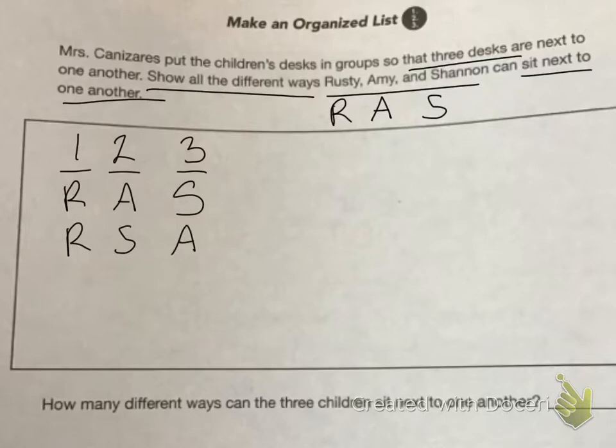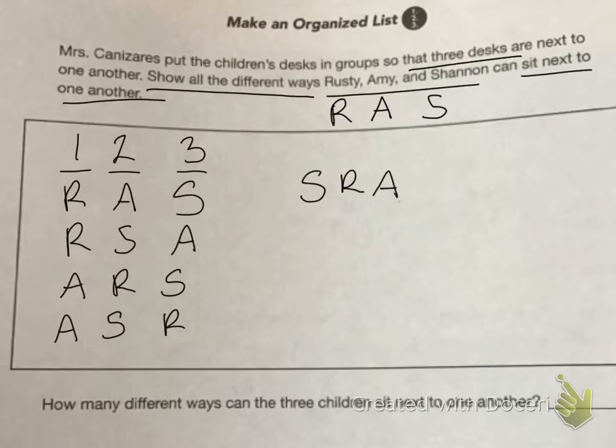Okay, so what if Amy sits first? Well, if Amy sits first, then next to her could be Rusty and then Shannon. Or if Amy sits first, it could be Shannon and then Rusty. All right, what if Shannon sits first? Okay, well, Shannon could sit next to Rusty and then to Amy. Or Shannon could sit next to Amy and then Rusty. And that's all the combinations we can have. So that's a total of 1, 2, 3, 4, 5, 6. There are 6 different ways that the 3 friends can sit next to each other.